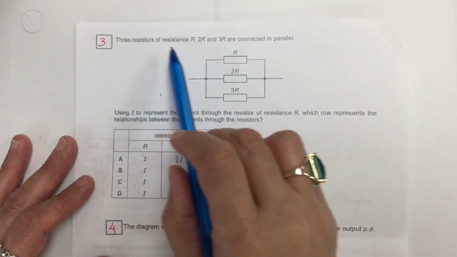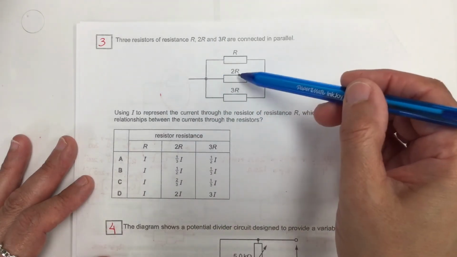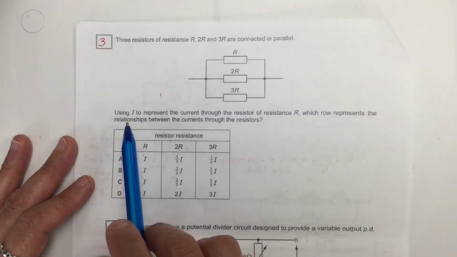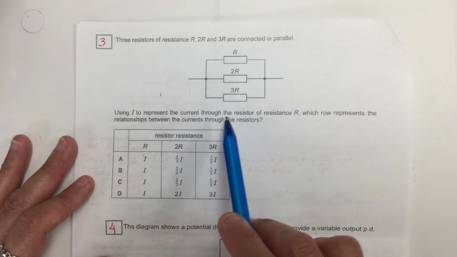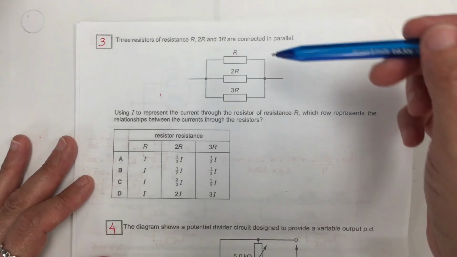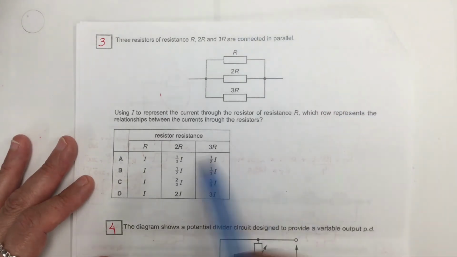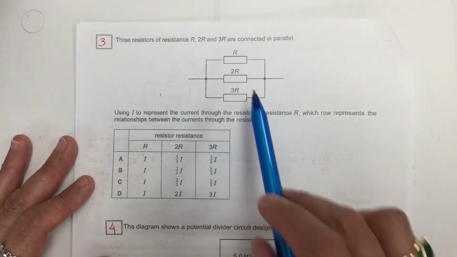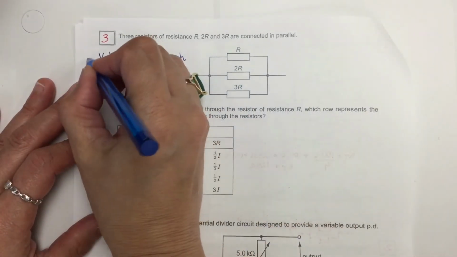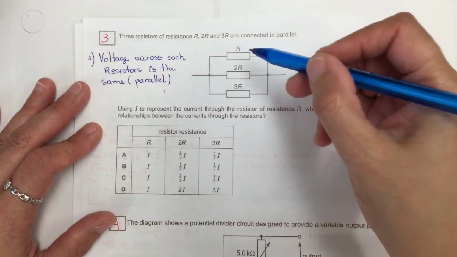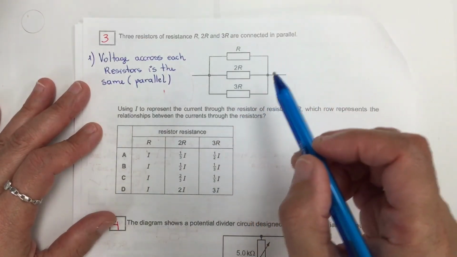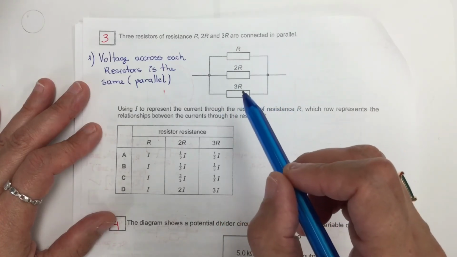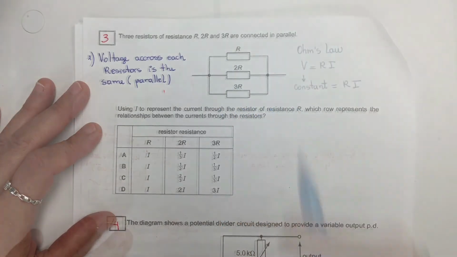3 resistors of resistance R, 2R, and 3R are connected in parallel. Using I to represent the current through the resistor of resistance R, which option represents the relationship between the currents through the resistors? Number 1. Since all those resistors are connected in parallel, the voltage across each one of those resistors is the same.